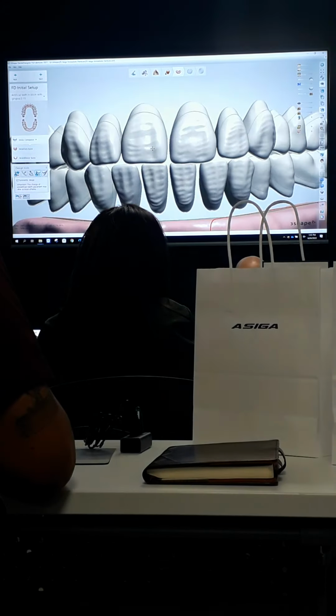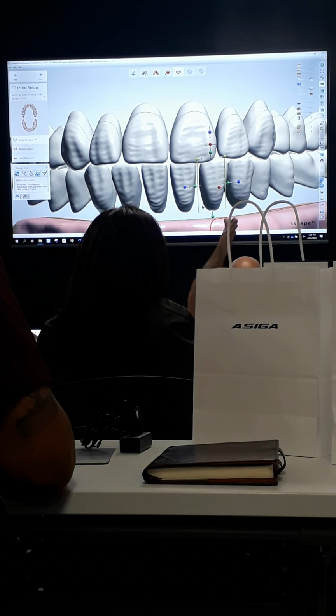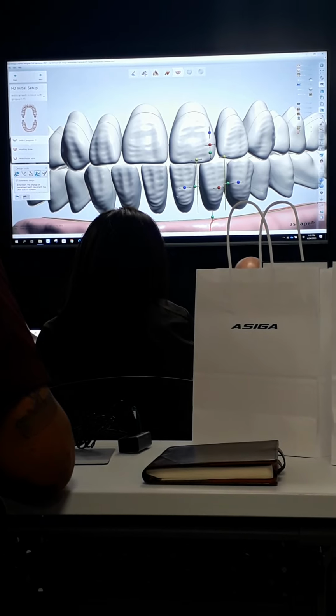So I'm going to come to this central here. I'm going to right click on it. Go to bring to mirror plane. It's going to set it right back against that vertical plane that I created. So I'm going to do this one now. So they're going to come right up against that vertical plane now.